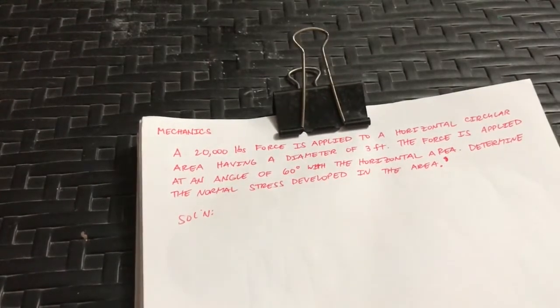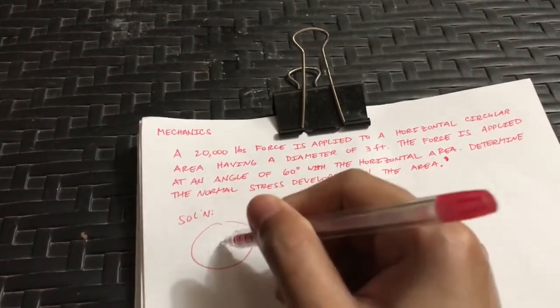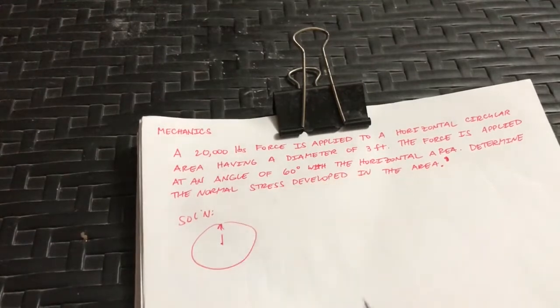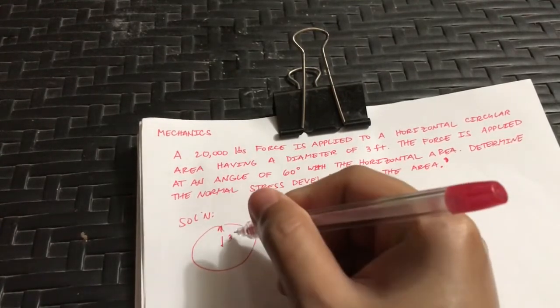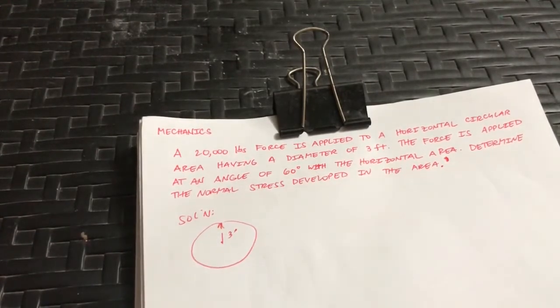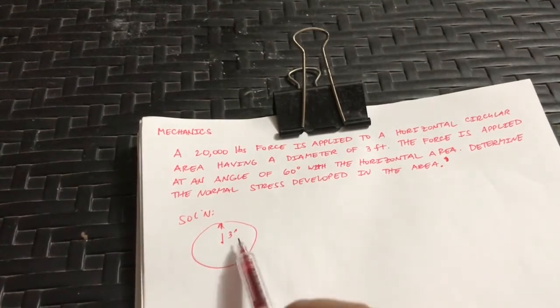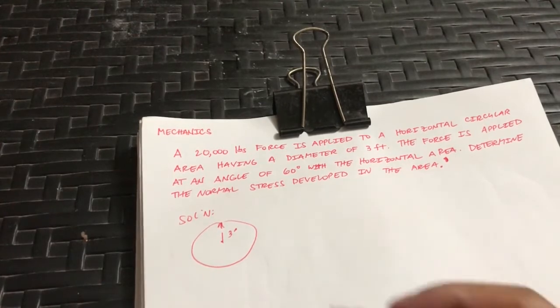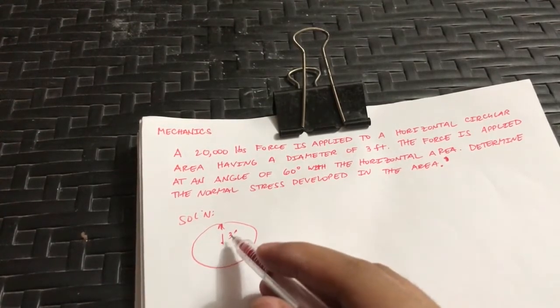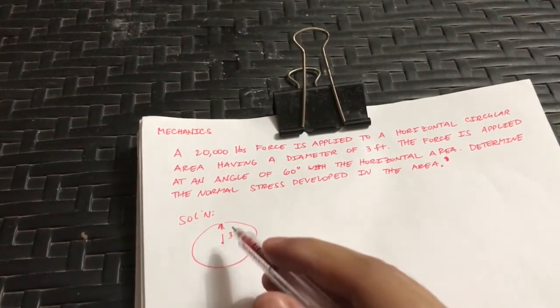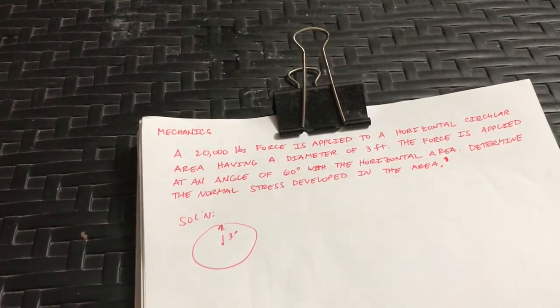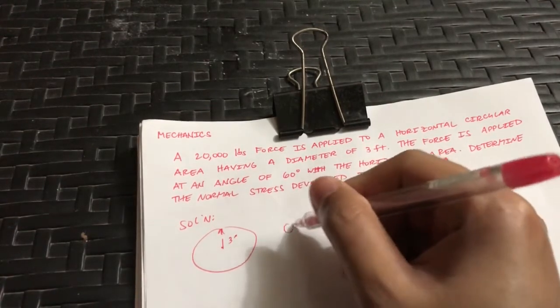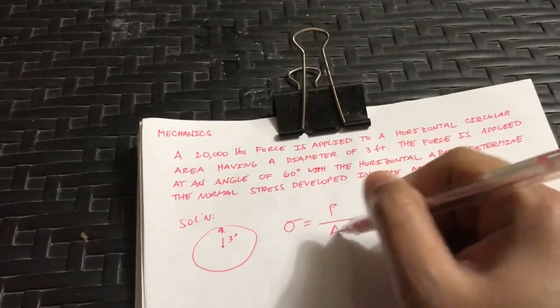So we have a circular area that has a diameter of 3 feet. By the way, 1 apostrophe denotes feet, 2 apostrophes denotes inches. 1, I repeat, is feet. This is equivalent to reading it as 3 feet. So I have a diameter of 3 feet for the circular area. Now we have a force. The question now is the normal stress, so we can have it P over A.